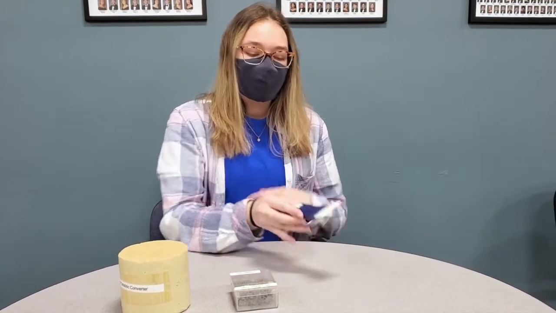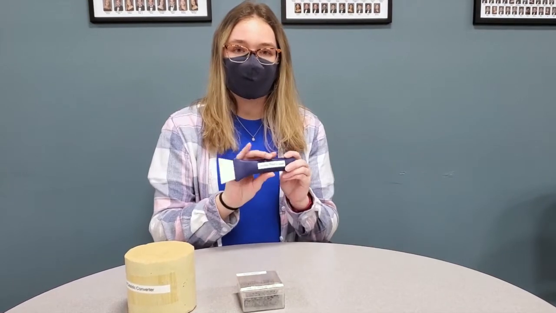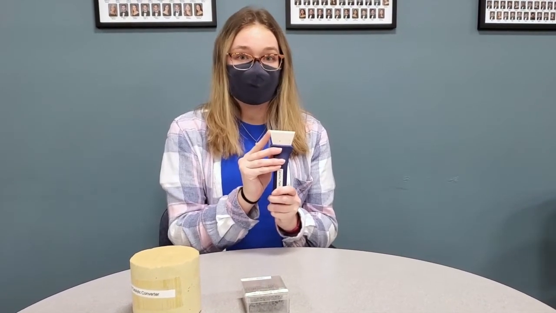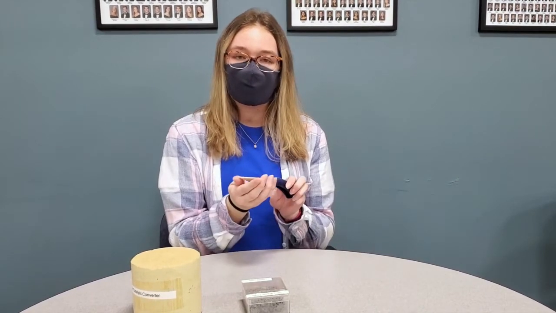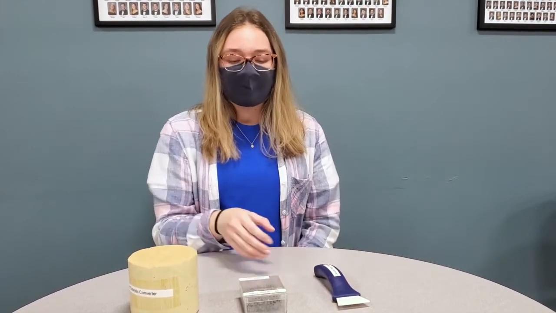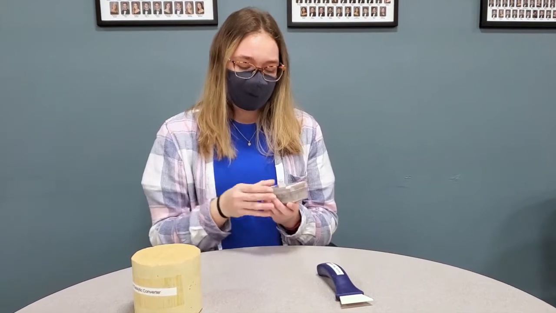So what we have here, this is a ceramic paint scraper right here. And you can see the end right here is made out of a very tough ceramic, so it makes it easy for the paint to be scraped off of, let's say, a wall or something like that, which you're trying to get rid of. The next example here is a ceramic film.